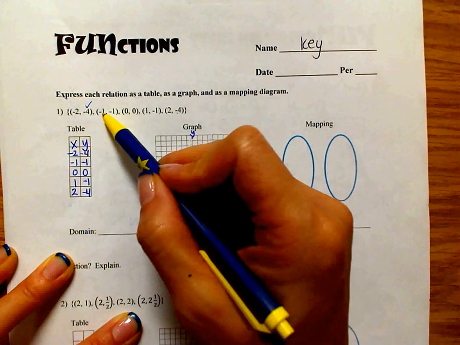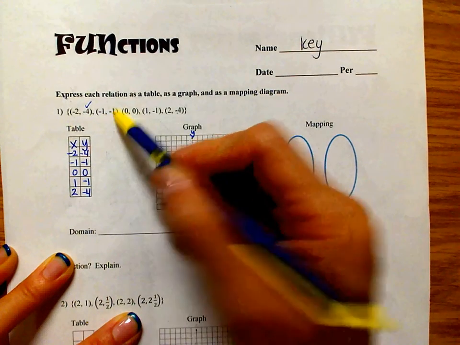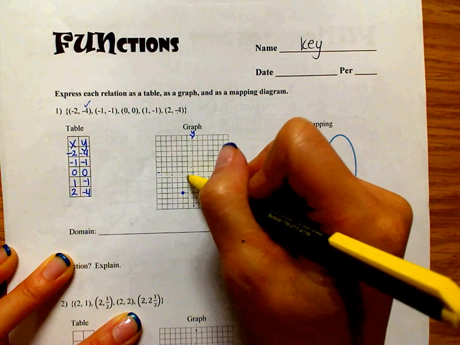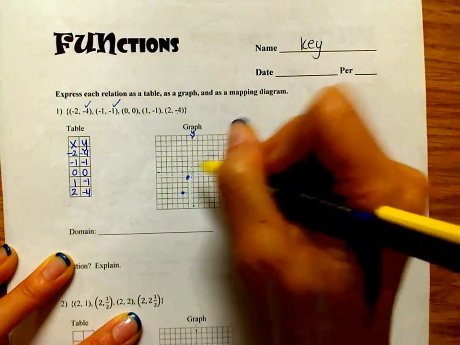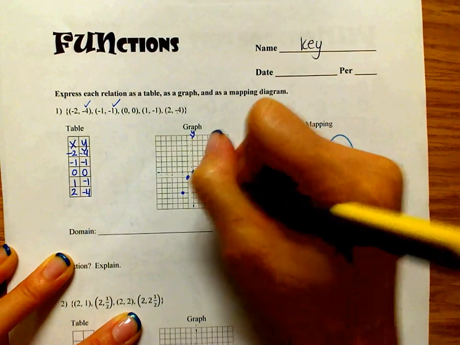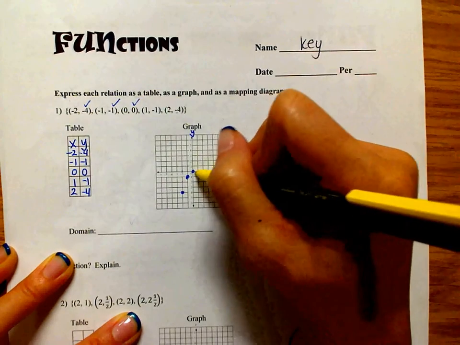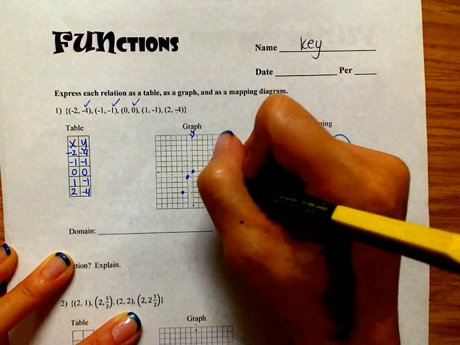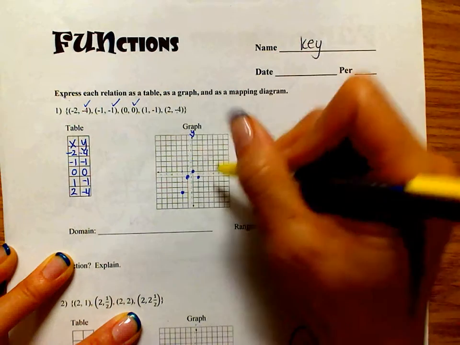And then I want to go left on the x-axis and down 1. So left and then down 1. Then we got 0, 0 at the origin. Great. And then x is 1, then -1, so over here. And then 2, -4.